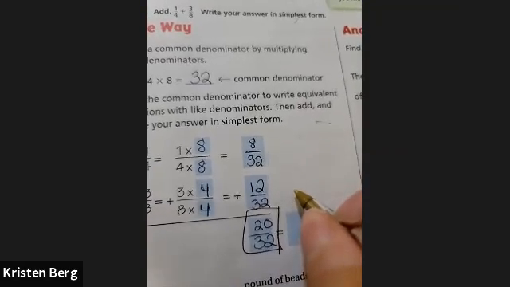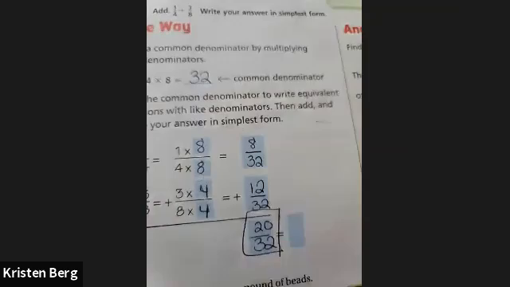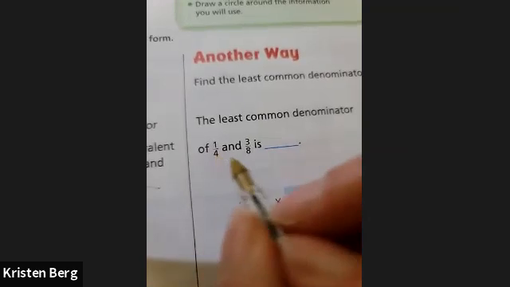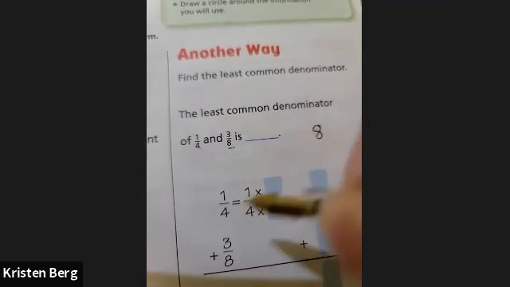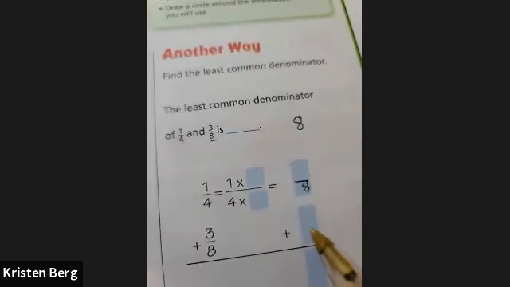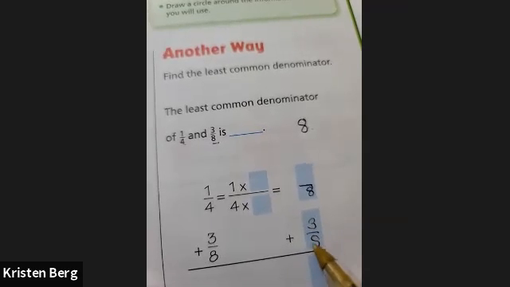Here is the thing. You guys could have done the other way of finding the least common denominator. If you found the least common denominator, you would have just done multiples. So here, look at the bigger one, which is 8. So we are going to go by 8s. Can I get a 4 to an 8? I sure can. So therefore, I'm going to change these all to 8s. And this one is already an 8th, so I'm just going to keep that the same.